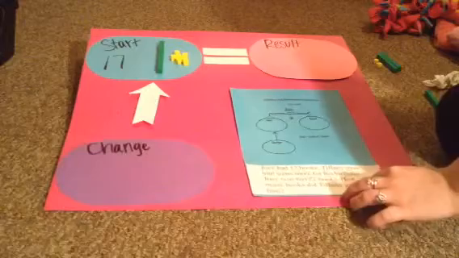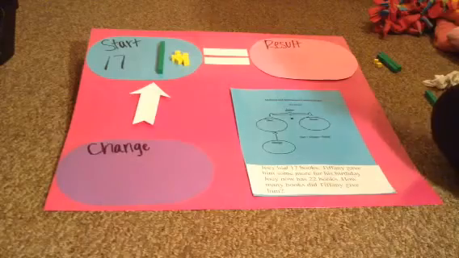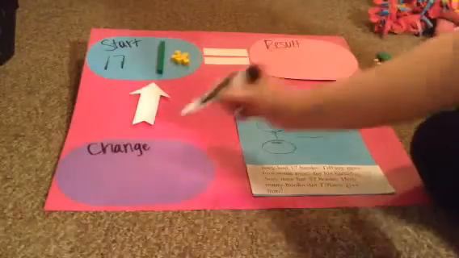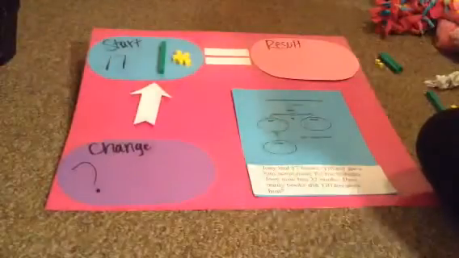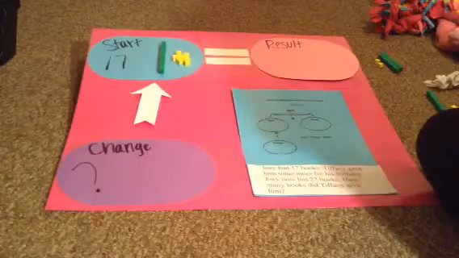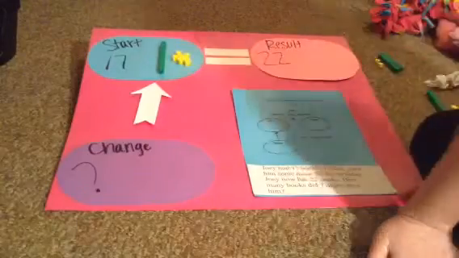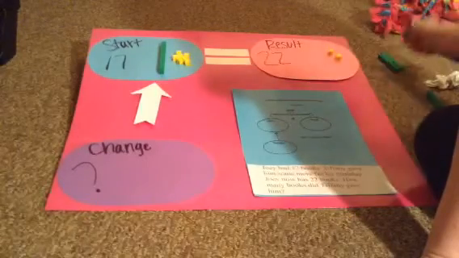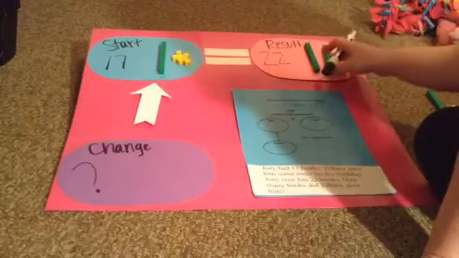Next it says, Tiffany gave him some more for his birthday. Well, some more is not a number, so we don't really know how many Tiffany gave him for his birthday yet. So for our change, we're going to write a question mark, because that's what we're going to be looking for. Then it says, Joey now has 22 books. So in the end, he has 22. So that is our result amount. And we're going to show that with our base 10 blocks also. So we have 1, 2, and then we have a 10 and a 20. So that makes 22.